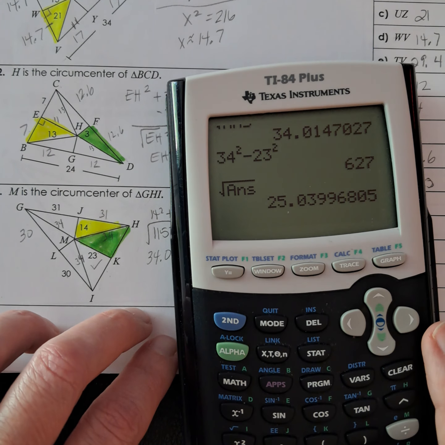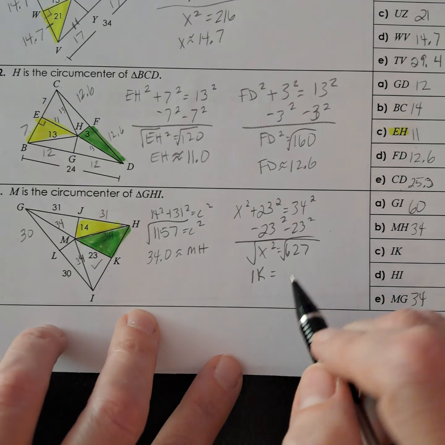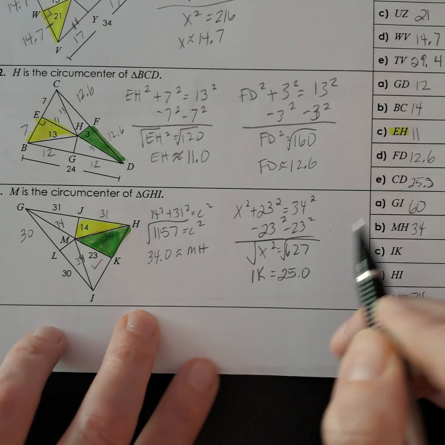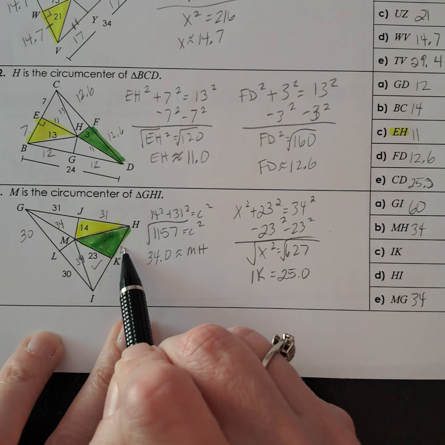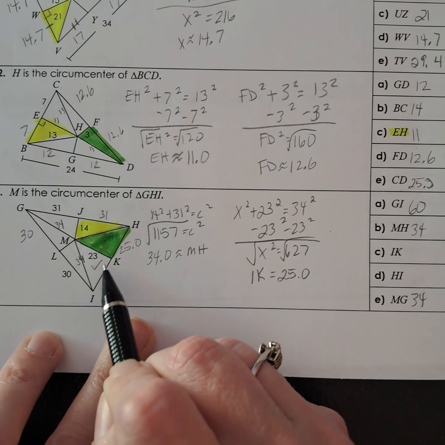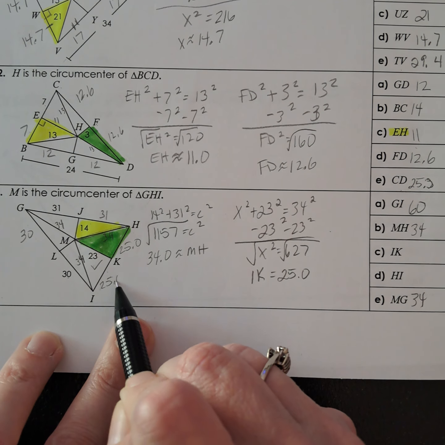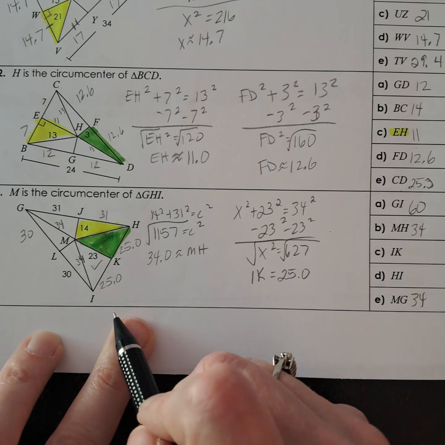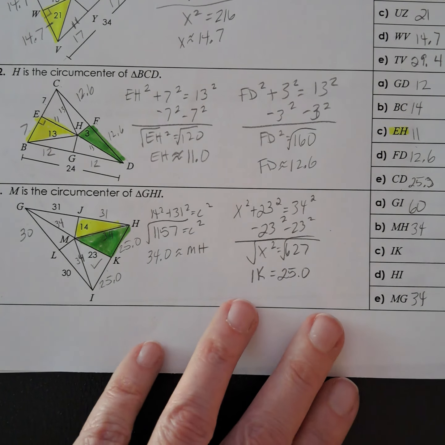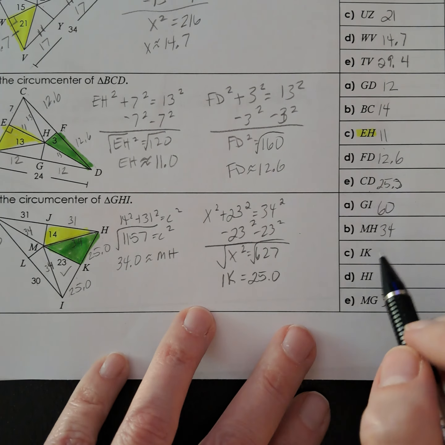That's about 25.0. So what you just found is both HK and IK. HI, you can either add those or just 25 times 2 would be 50. So 25 and 50.